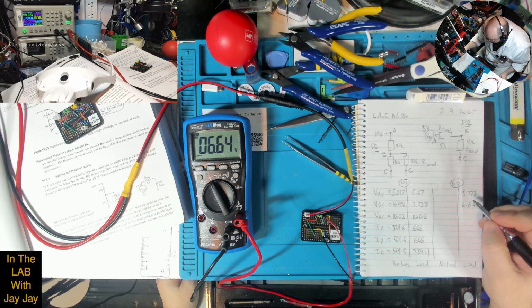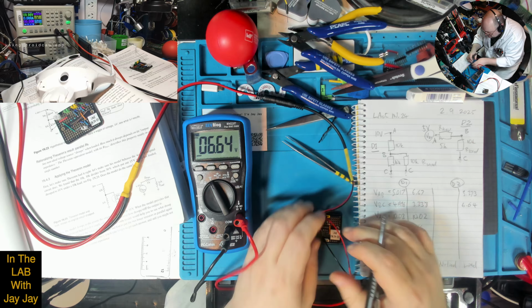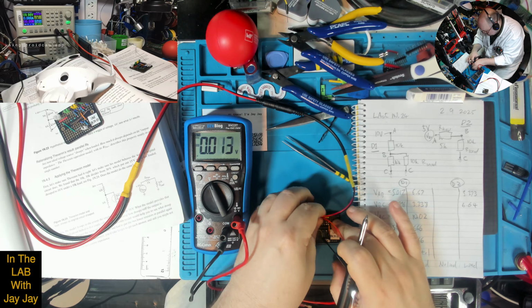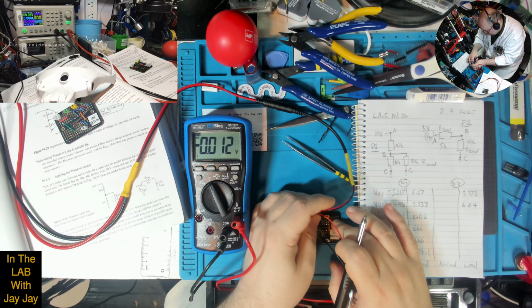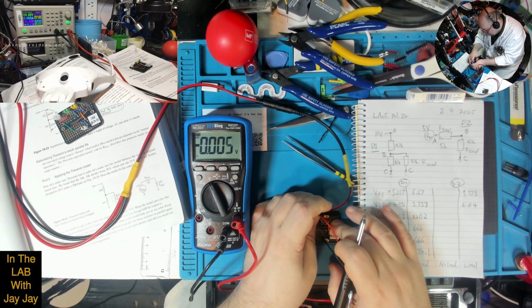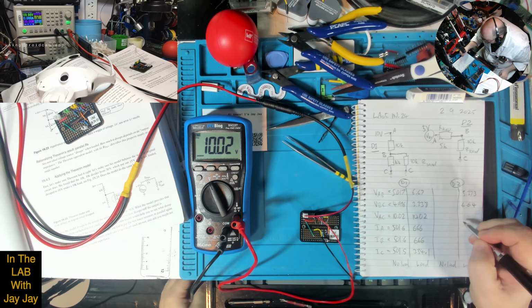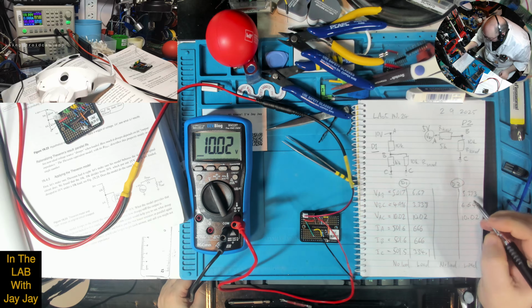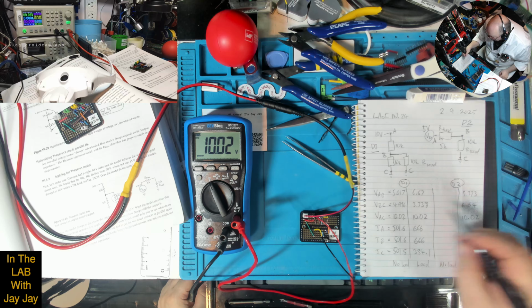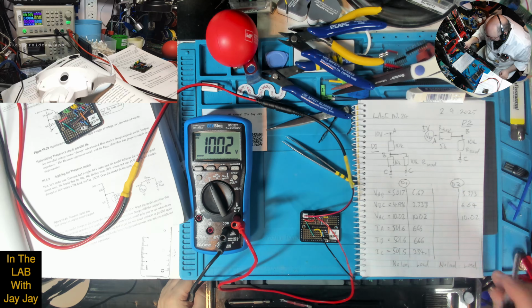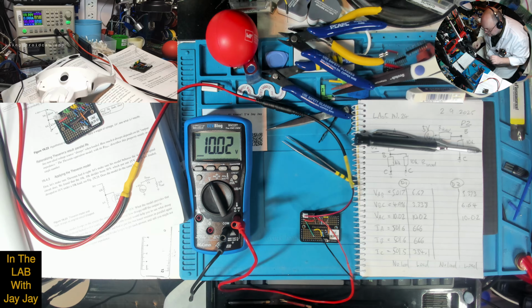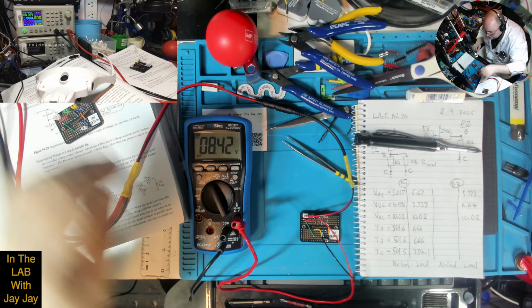Those numbers are the wrong way around, aren't they? And then AC. 10.02. So they're the right numbers, but they're on the wrong ports. So I've obviously jumbled that there. All right, now we're ready to do the current measurements for the D circuit.